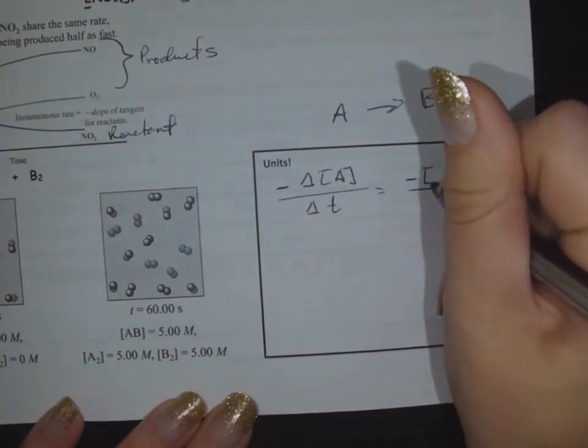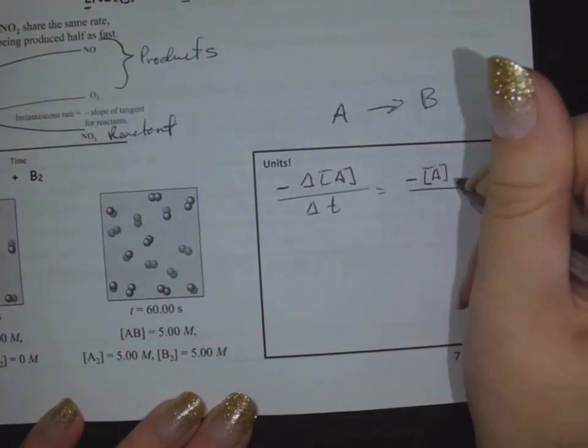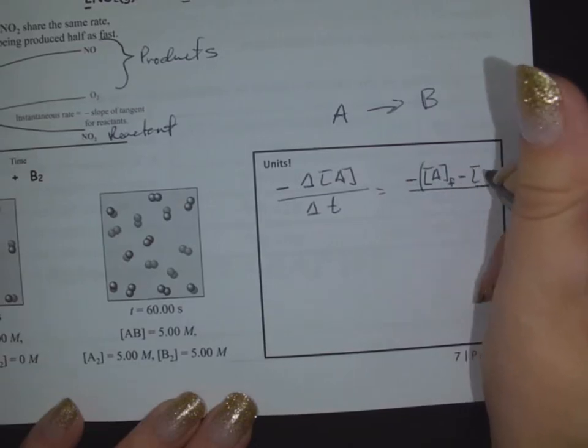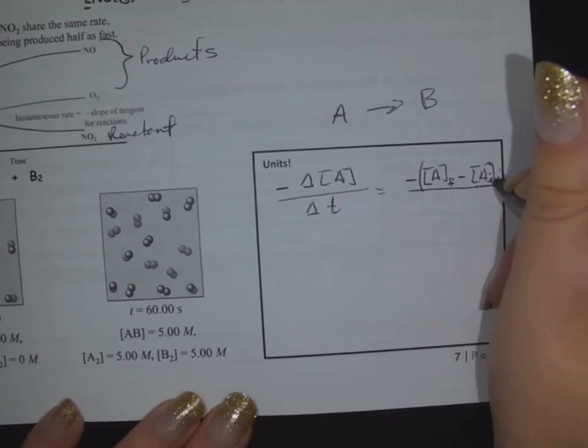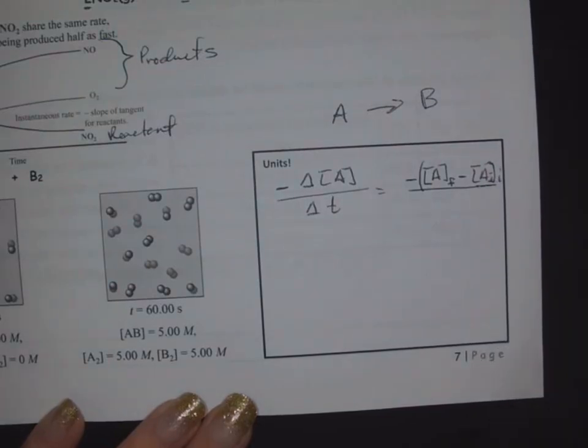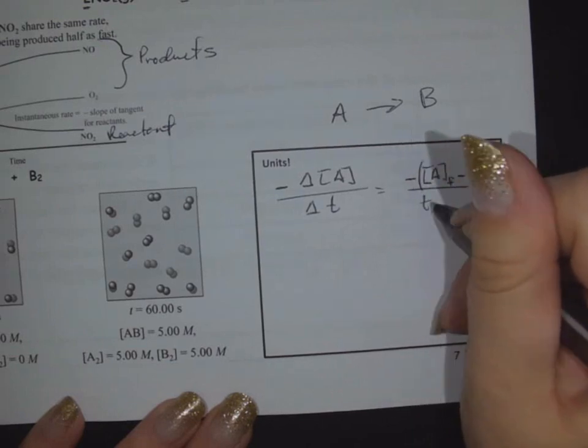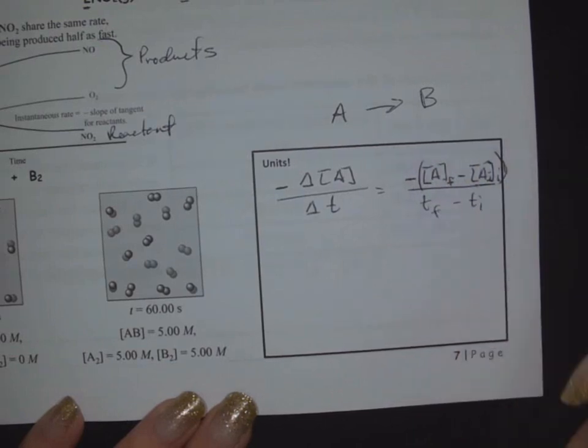So that would be concentration of A final minus concentration of A initial. Same with the time: time final minus time initial.